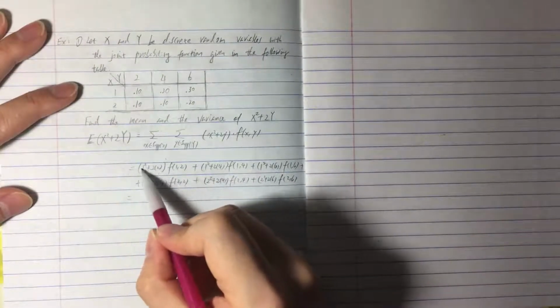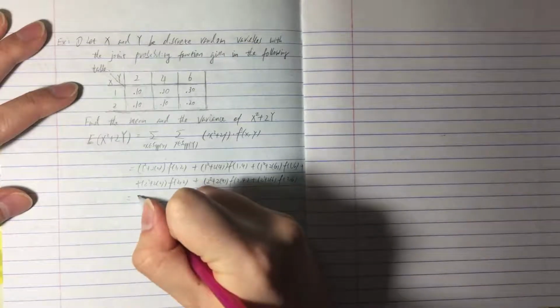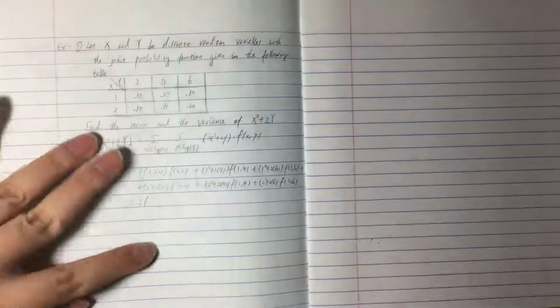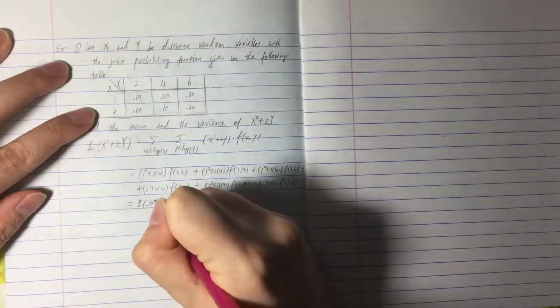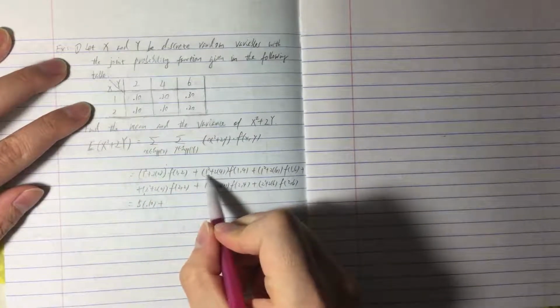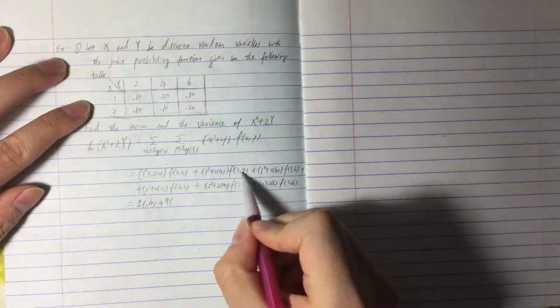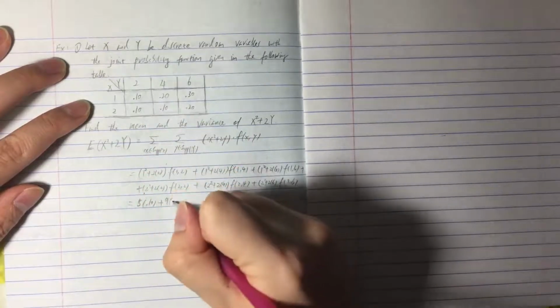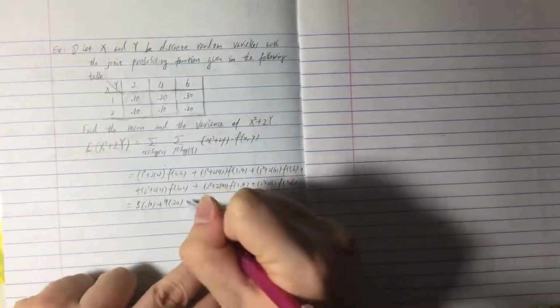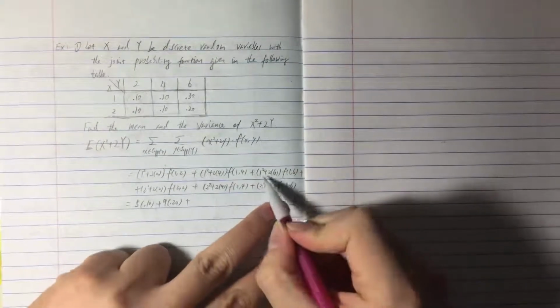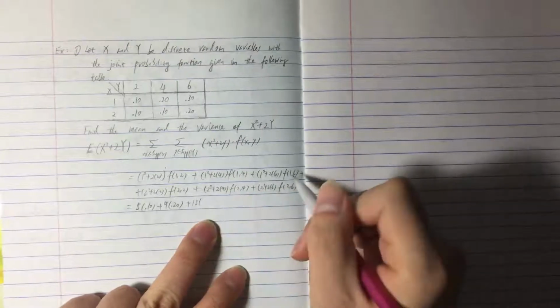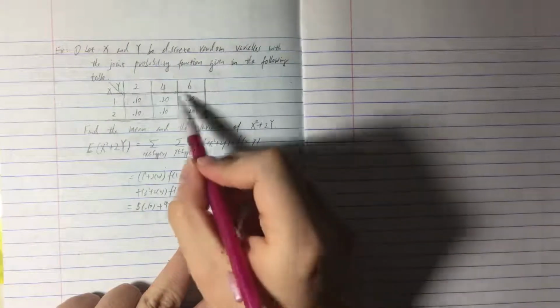1 squared plus 2 times 2 is 5, times f of 1, 2. f of 1, 2 is 0.10. Next, 1 squared plus 2 times 4. 2 times 4 is 8. 8 plus 1 is 9, times f of 1, 4. f of 1, 4 is 0.20. Next, 2 times 6 is 12. 12 plus 1 is 13. I get 13 times f of 1 comma 6, which is 0.30.